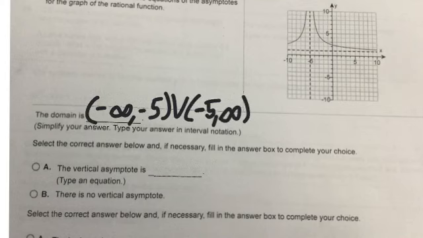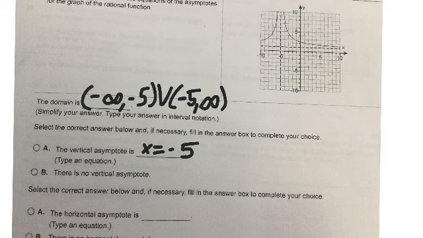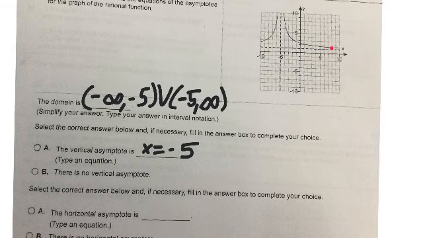Now again, we just talked about the vertical asymptote happening when x equals negative 5, so that would be your answer there. And then the horizontal asymptote, again just looking at the graph, what's the equation for this horizontal asymptote? That would be at y equals 1. So that would be it for 21.